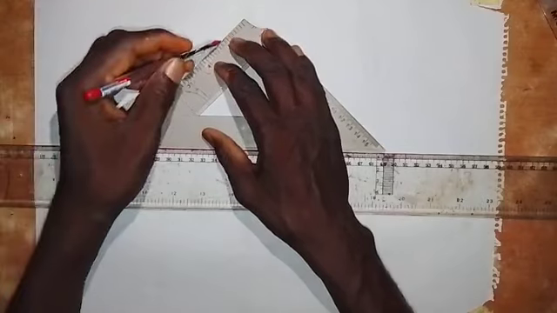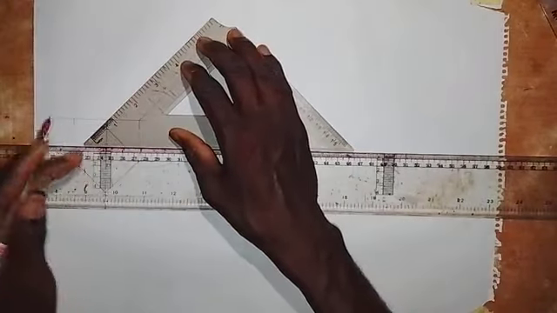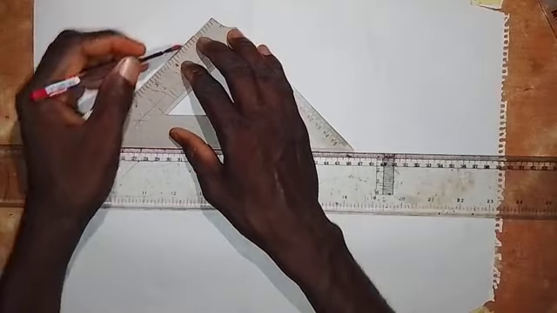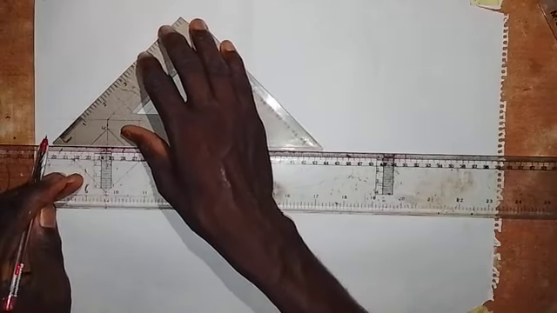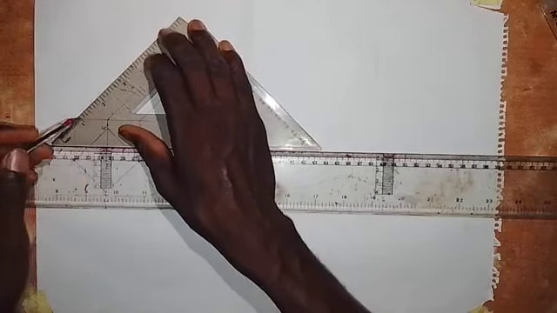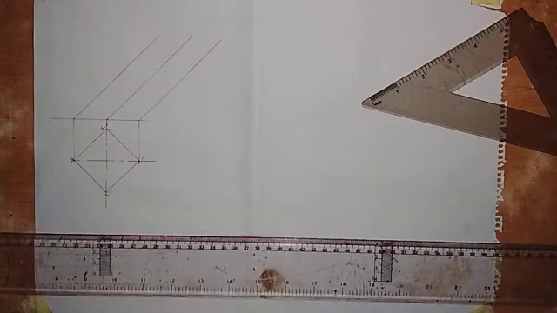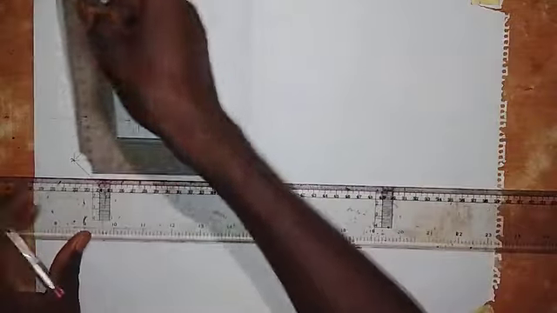I will draw a line in this direction, and bringing it to this point, I will draw a line in this direction. I'm bringing it here. I will also draw a line at this point. So I'll draw a line in this direction. So the height of the prism is 60 millimeters. So how can I get that 60 millimeters?